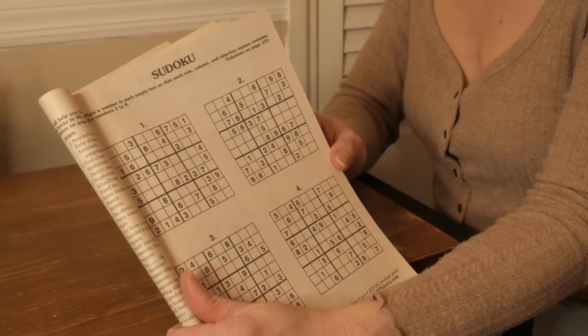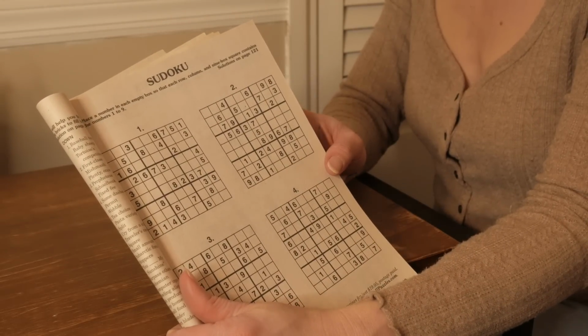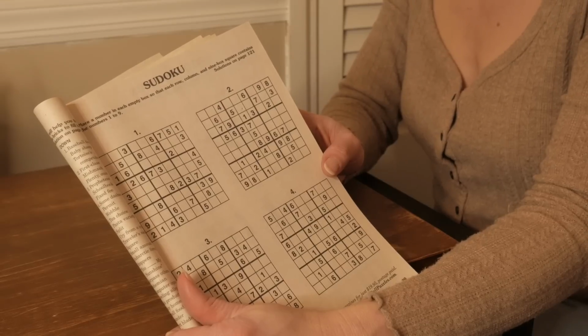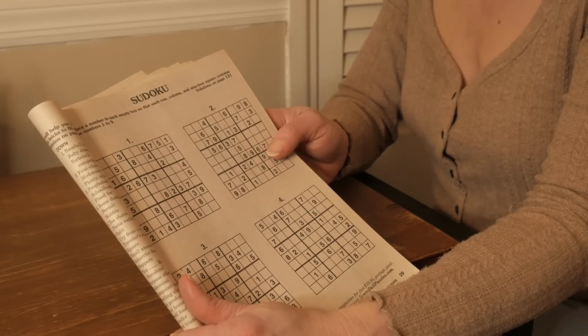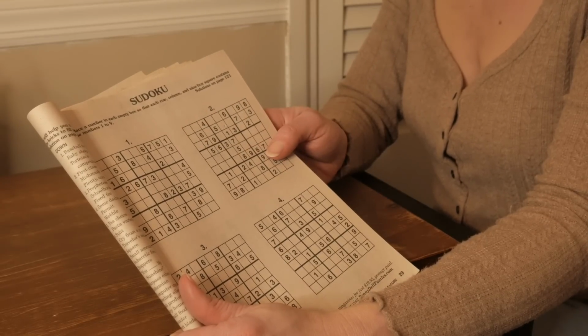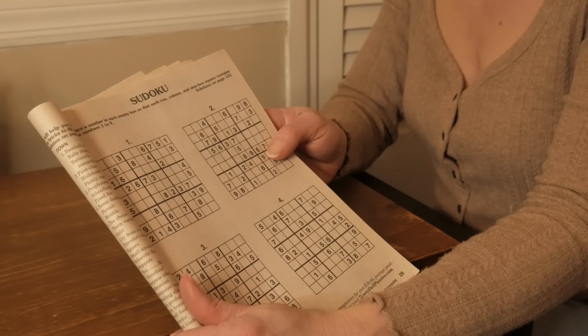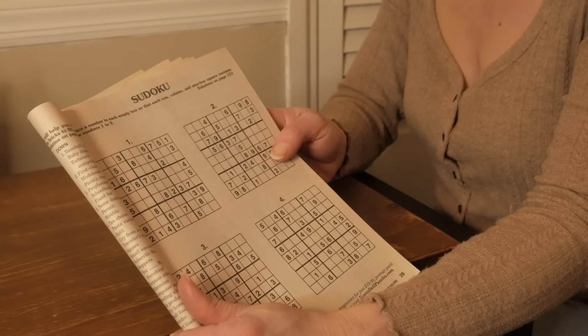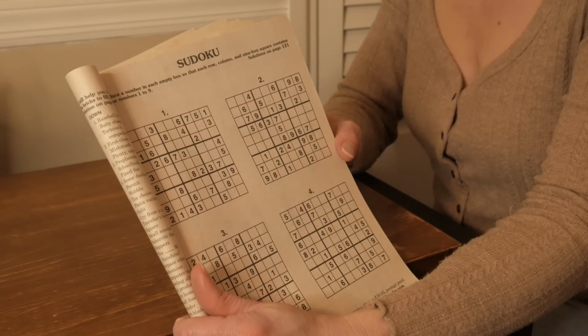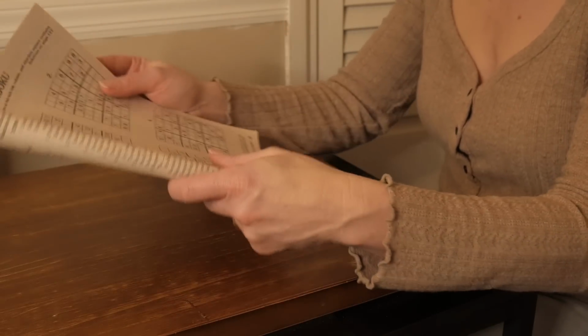And then over here we have a Sudoku, which I know is a popular game. So you just place a number in each empty box so that each row, column, and 9-box square contains the numbers 1 through 9. Okay.